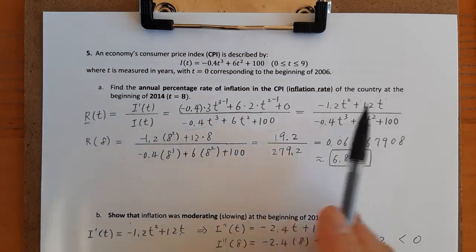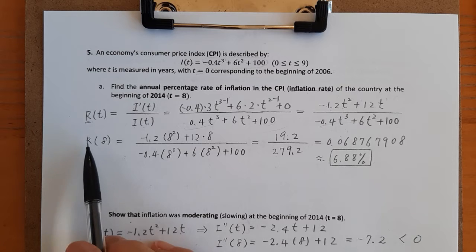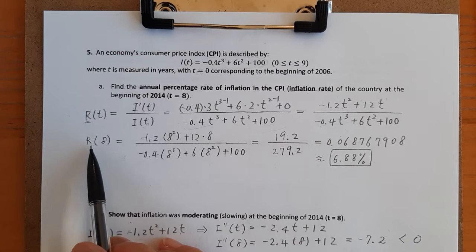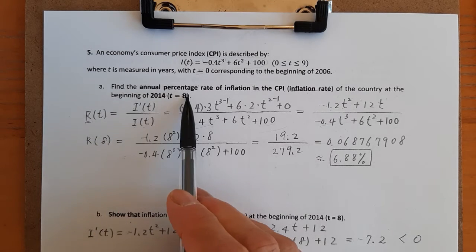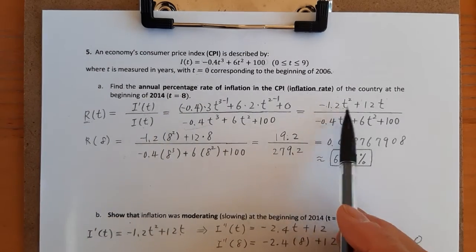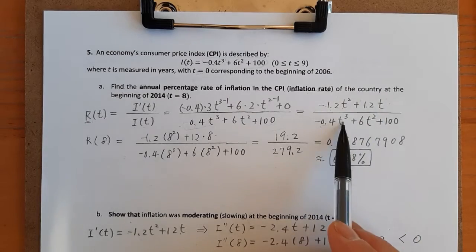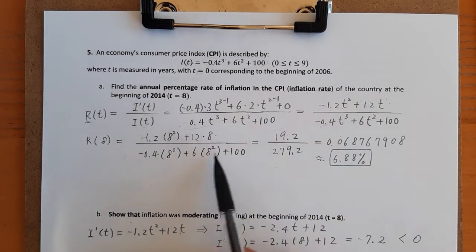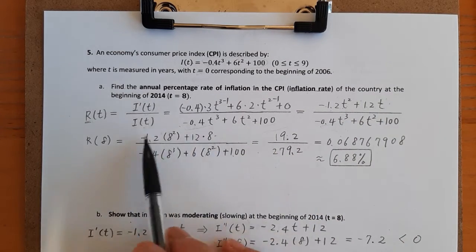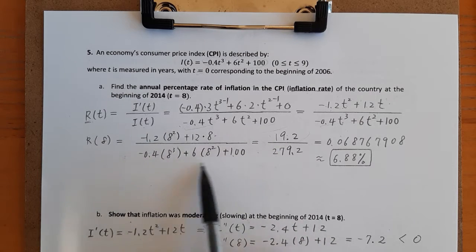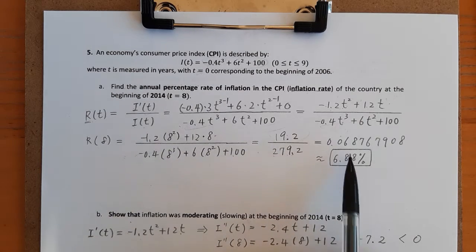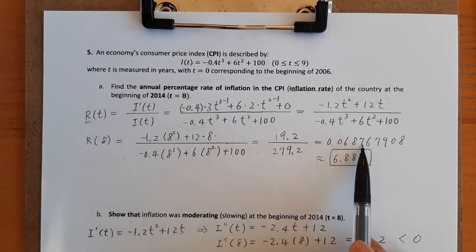Then for the inflation rate, plug in t equals 8. We get 8 squared, plus 12 times 8, over 8 cubed, minus 8 squared, plus 100. Using a calculator, the numerator is 19.2 and the denominator is 279.2, and the quotient is 0.068.